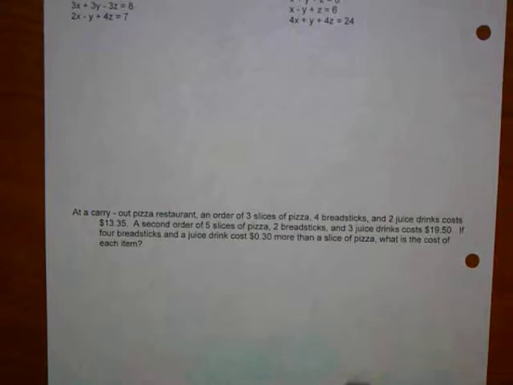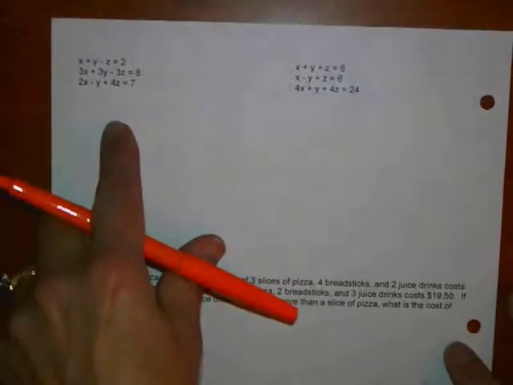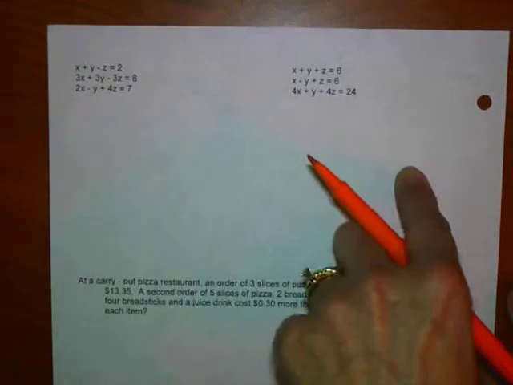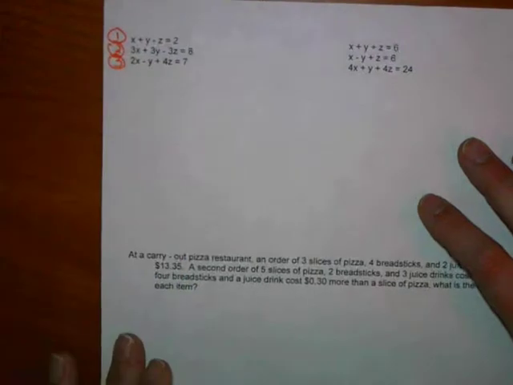Ladies and gentlemen, shh. These are quick. We got a solution here. This was a point. Now we got to look at what happens when you have infinitely many and no solutions. It's quick and easy. So number 1, 2, and 3 here.